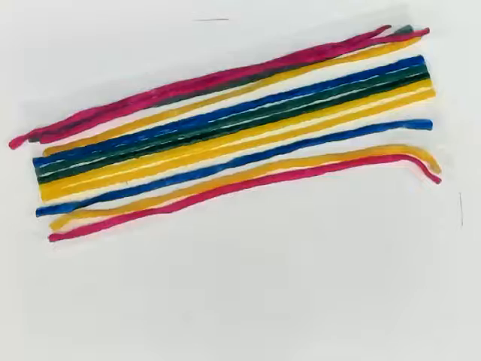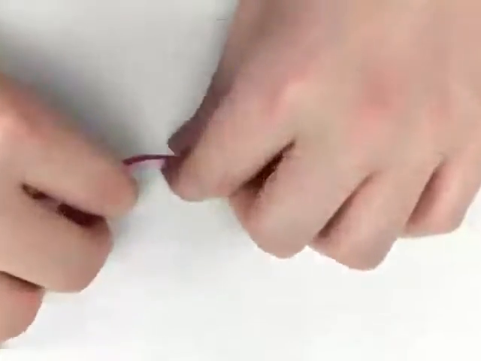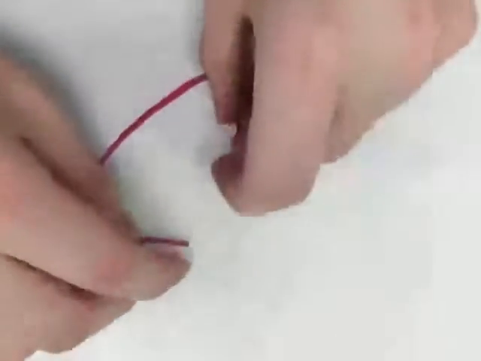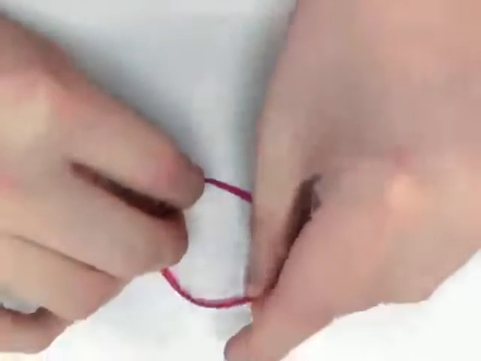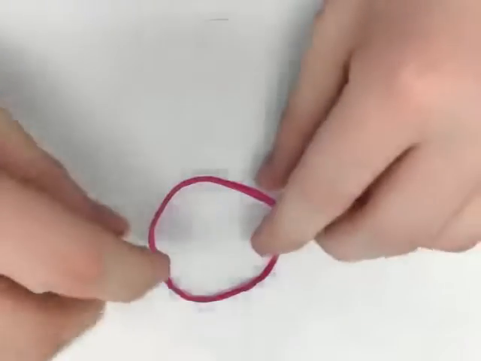So, to begin, let's look at some of the shapes we can create with these. We can make a circle. It's a lovely circle. We have an ellipse.